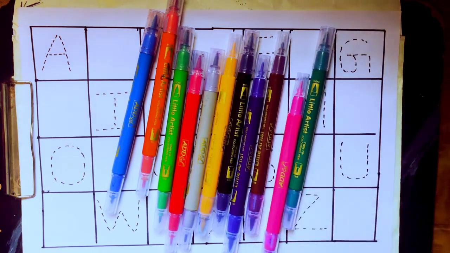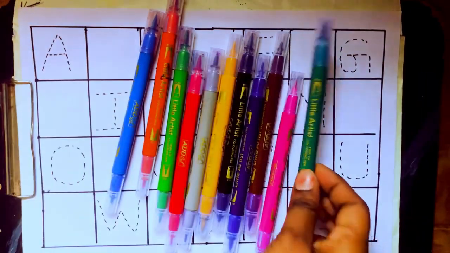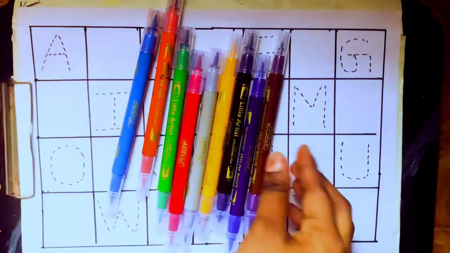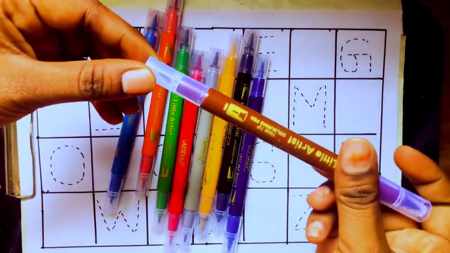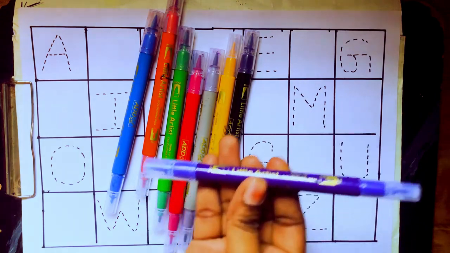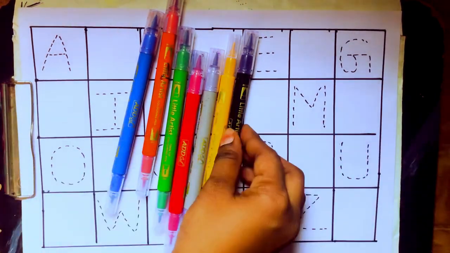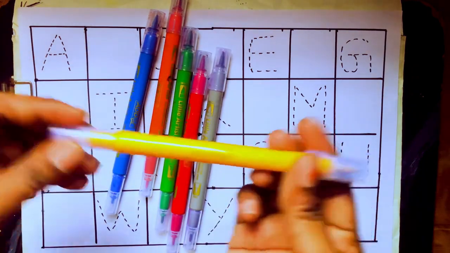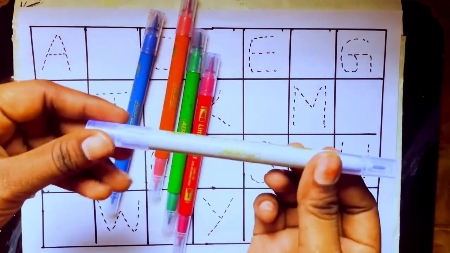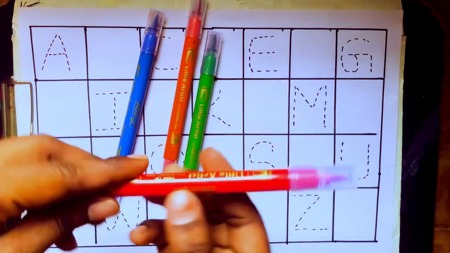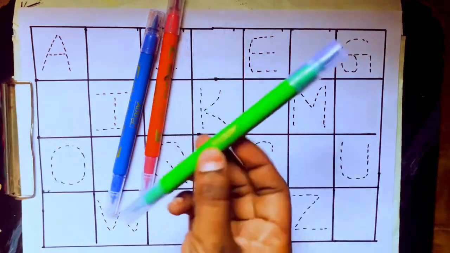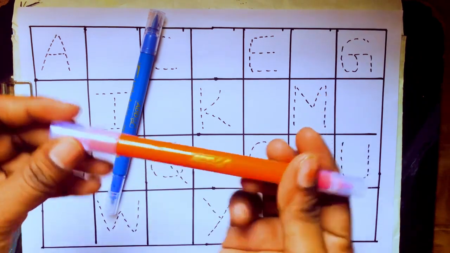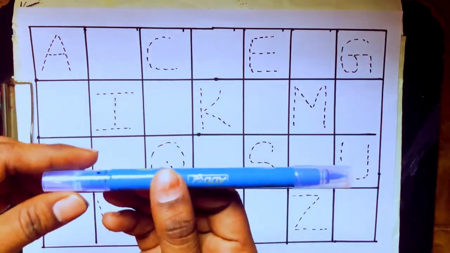Okay, thick blue color, green color, pink color, brown color, violet color, black color, yellow color, ash color, red color, light green color, orange color and sky blue color.